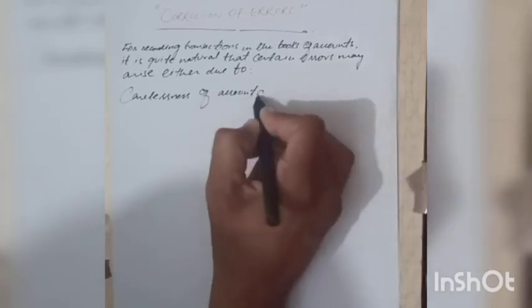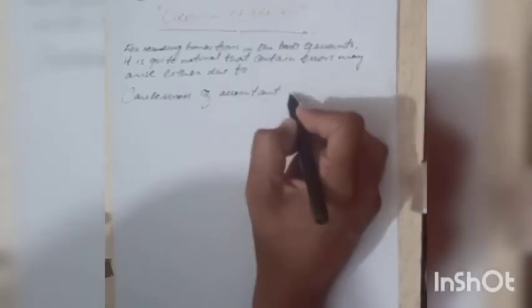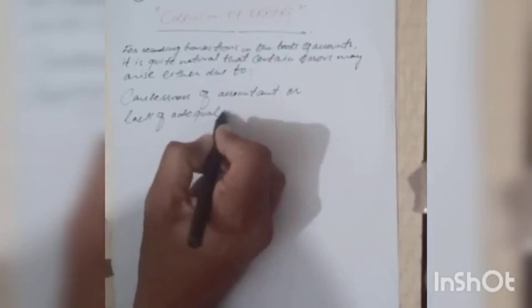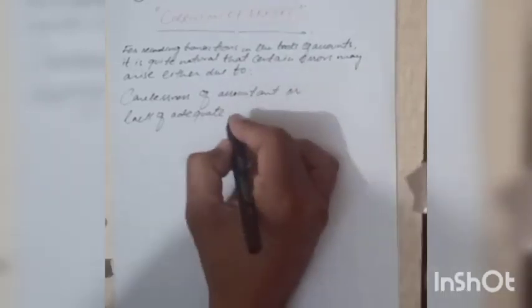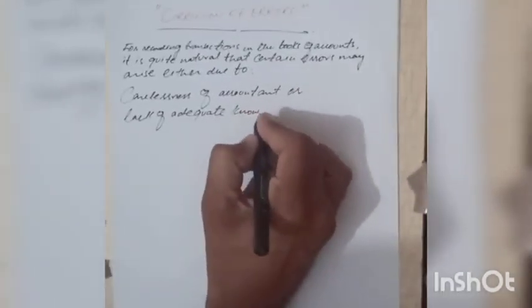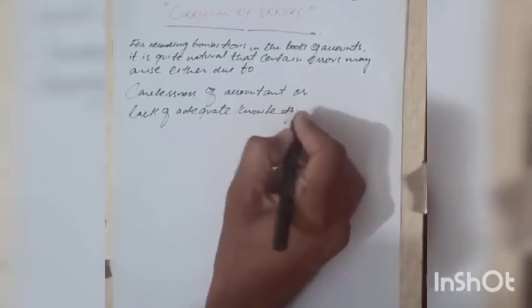Bookkeeping errors can be classified into the following four categories. Number 1, error of omission. Number 2, error of commission. Number 3, error of principle. And number 4, compensating errors.